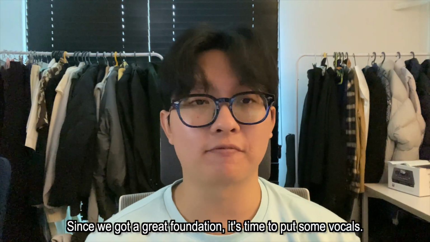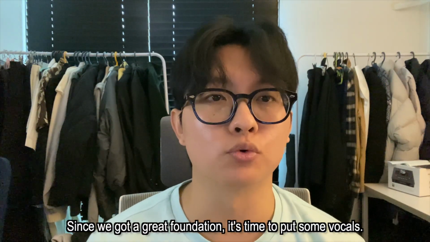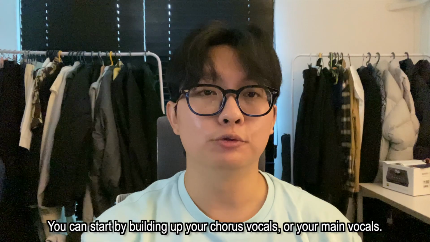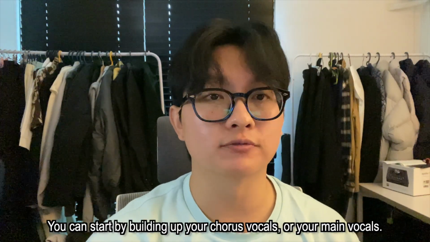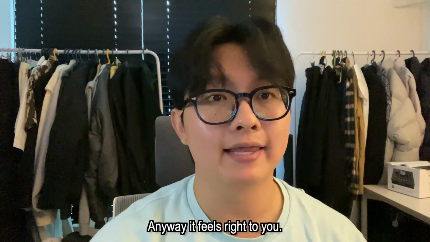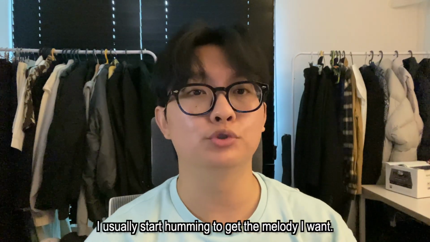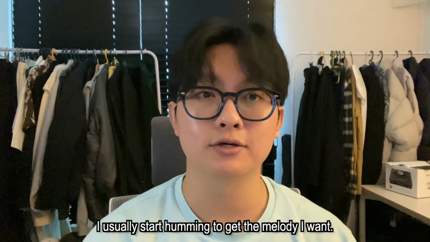Since we got a great foundation, it's time to put some vocals. You can start by building up your chorus vocals or your main vocals, any way it feels right to you. I usually start humming to get the melody I want.